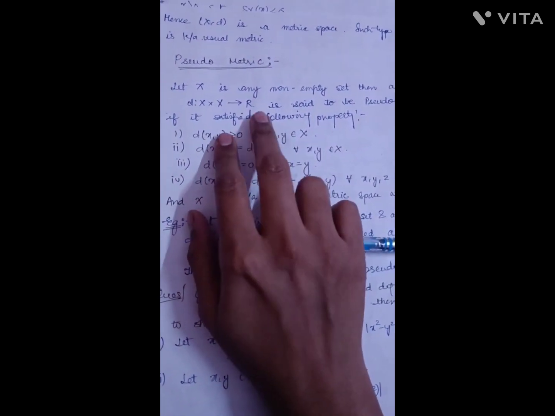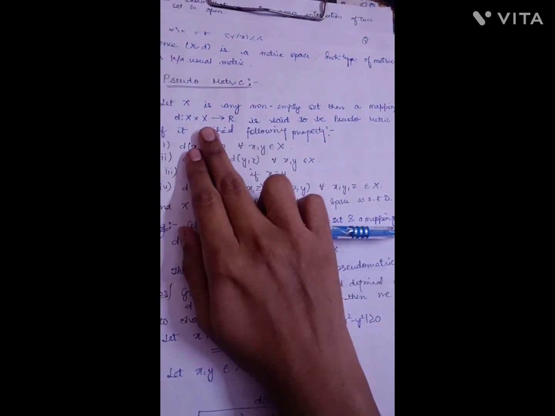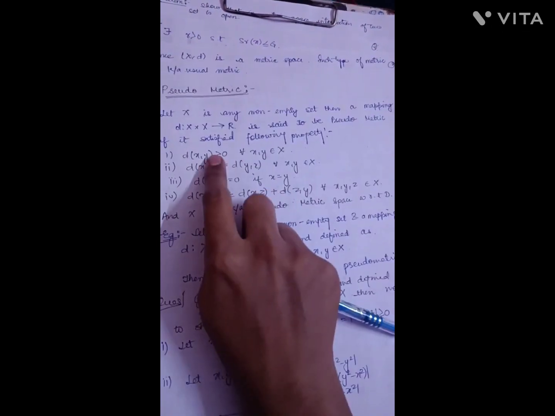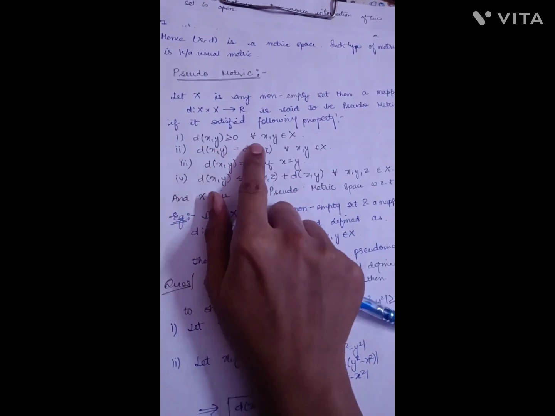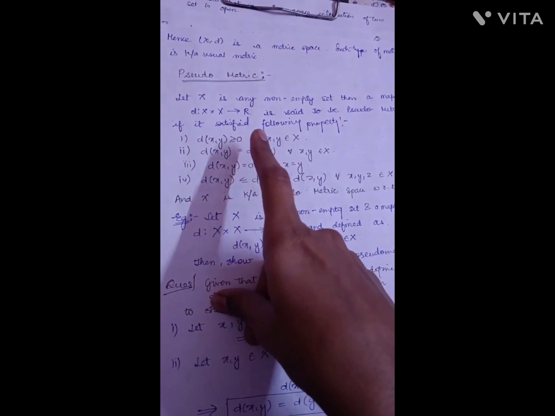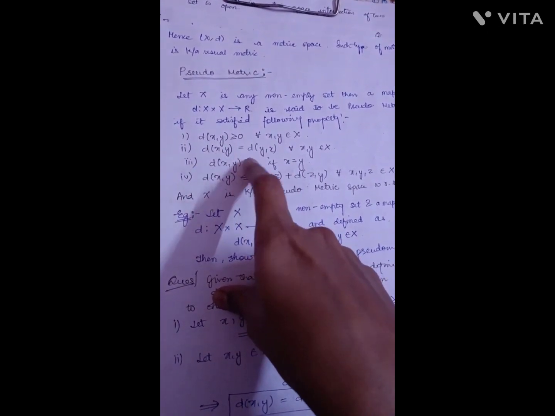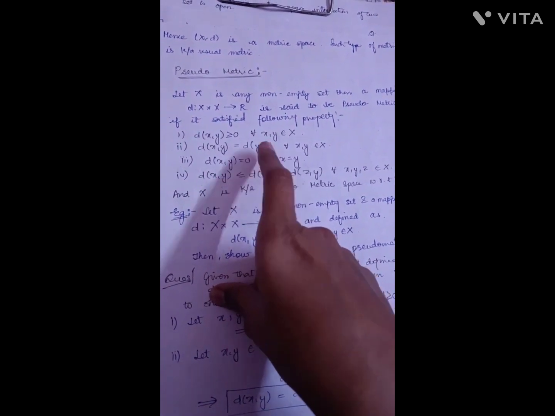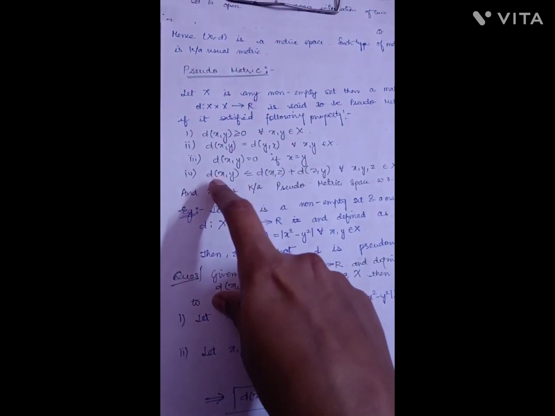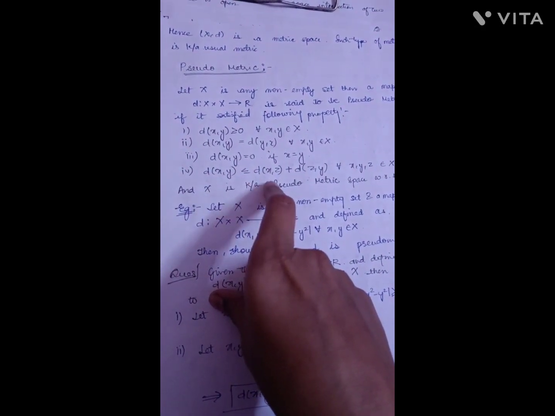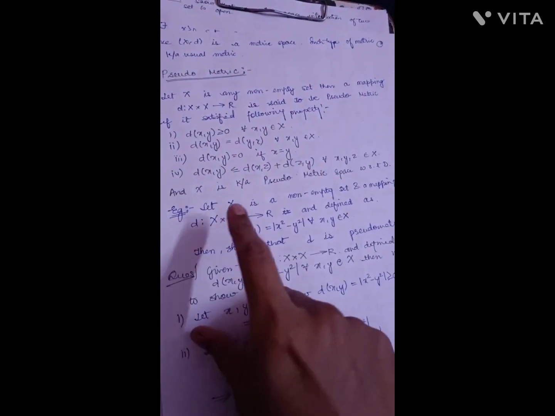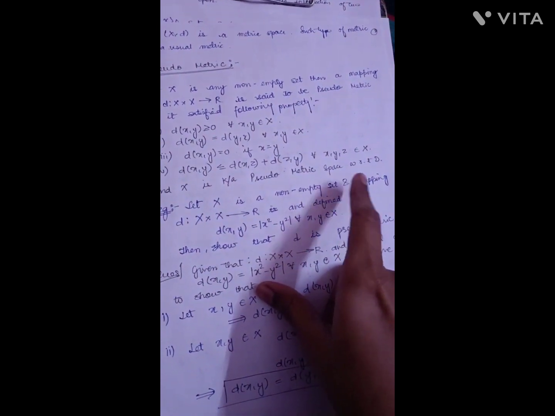Now what is a pseudo metric? Let X be any non-empty set, then a mapping from X × X into R is said to be a pseudo metric if it satisfies the following properties. Again, d(x,y) is greater than or equal to 0, where x, y belong to X, the first condition of being a metric space. Then d(x,y) is equal to d(y,x) for every x, y. Then d(x,y) is equal to 0 if x is equal to y. Then d(x,y) is less than or equal to d(x,z) + d(z,y), where x, y, z belong to X, and X is known as a pseudo metric space with respect to d.